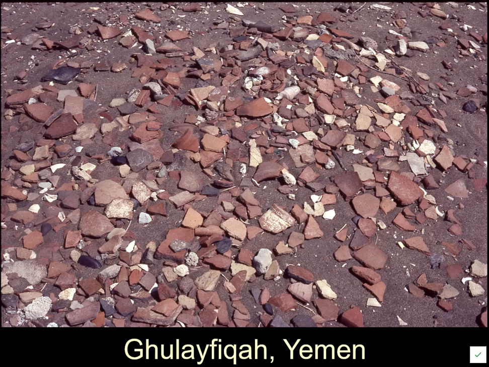This is called deflation, and this leaves what is known as a pavement. Quite often in natural conditions, these may be rocks, but in this case it's pottery. And so it's a pavement of pottery.